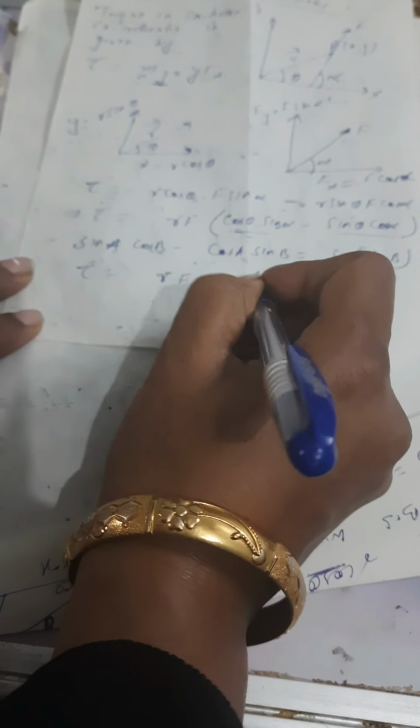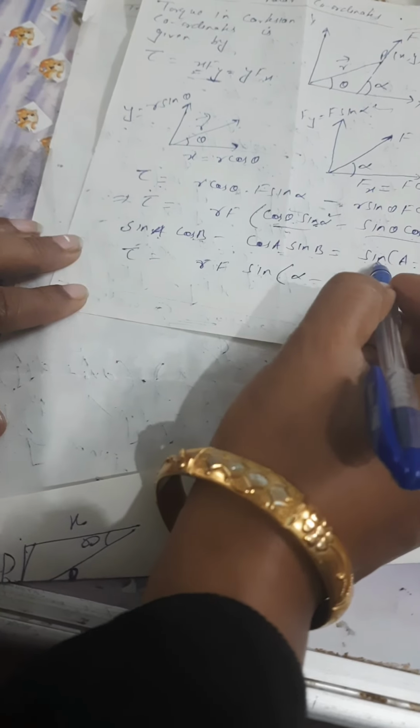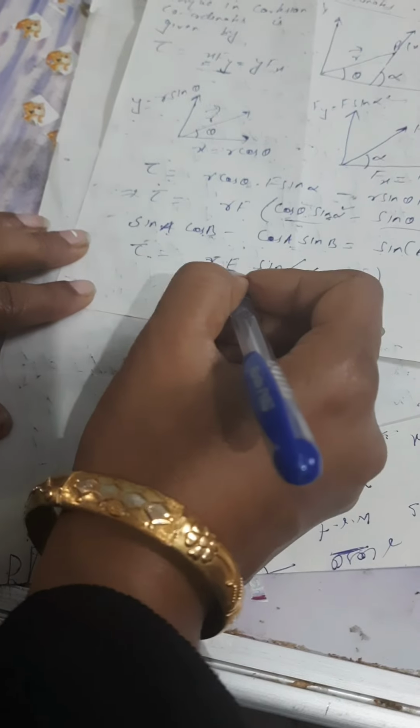So this is tau is equal to rF sine of alpha minus theta. Sine A cos B minus cos A sine B is sine A minus B. So tau is equal to rF sine of alpha minus theta. Clear?